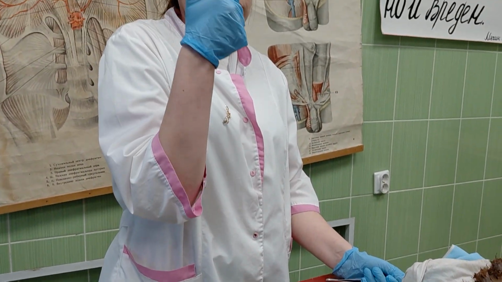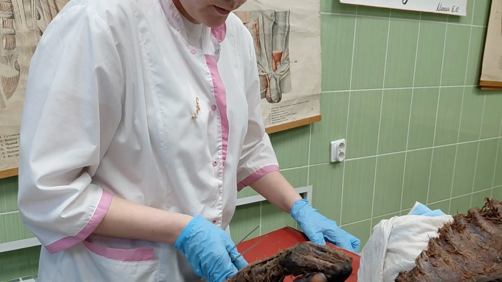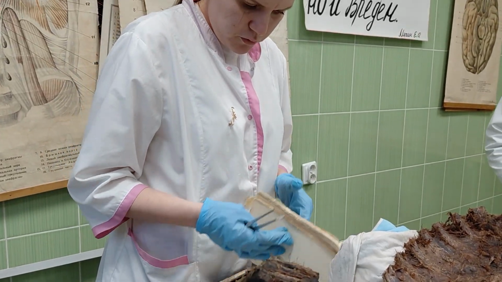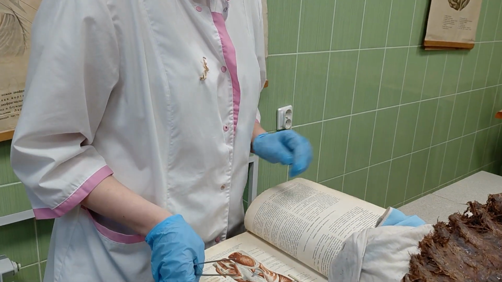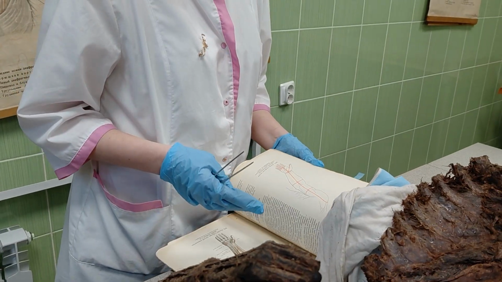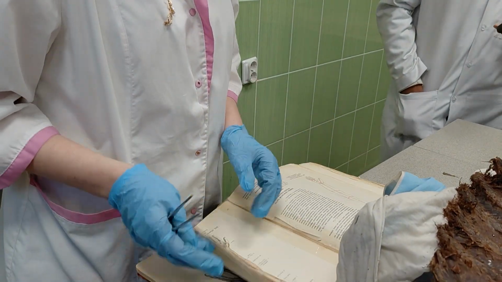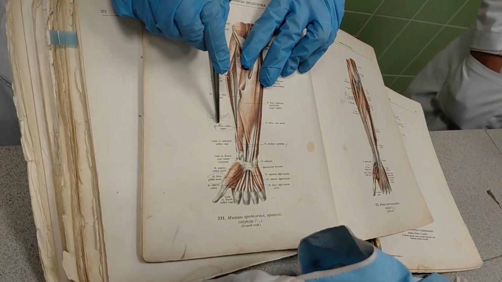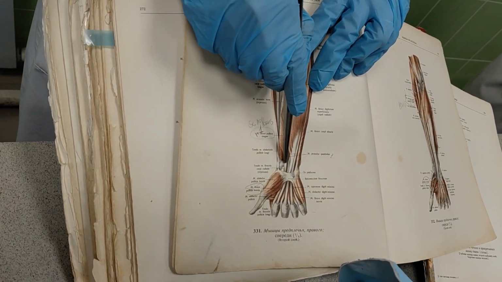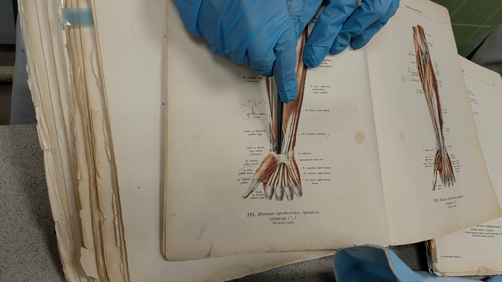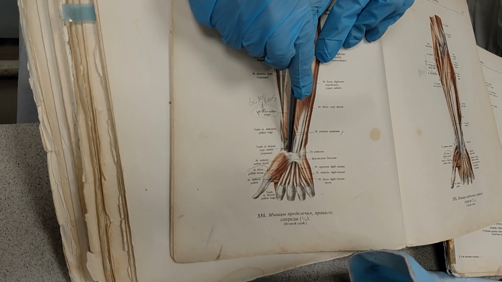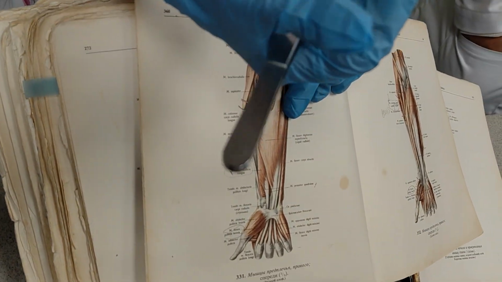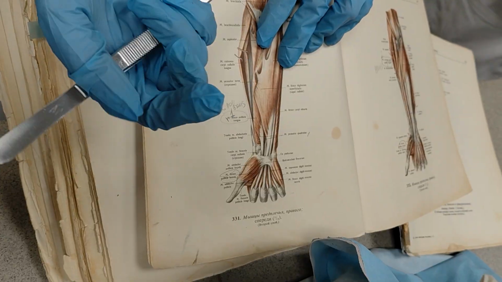Pollicis in Latin means thumb. All of the anterior group muscles, deep and superficial too, begin at the medial epicondyle, so it's not difficult. Musculus flexor pollicis longus passes from the retinaculum flexorum, through the canalis carpalis, and attaches to the distal phalanx of the thumb. So flexion in the wrist joint and thumb.